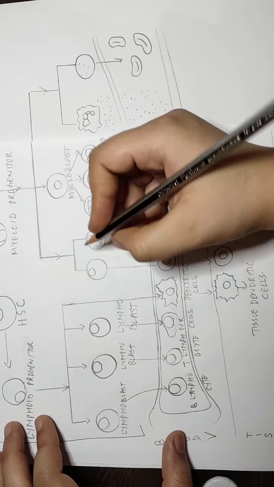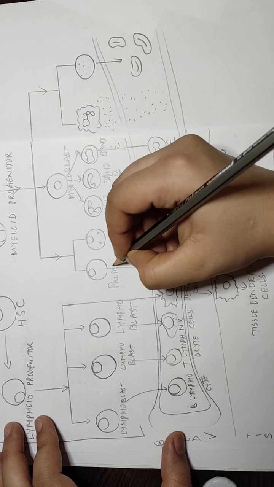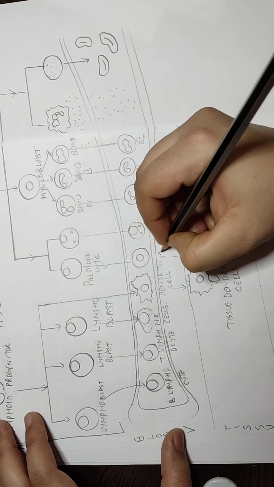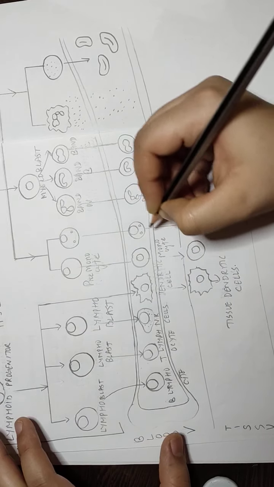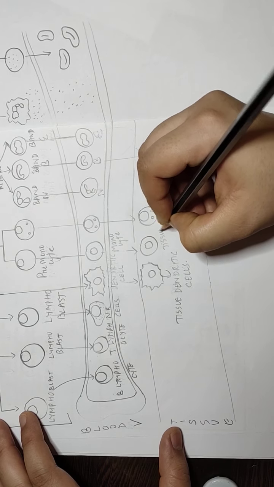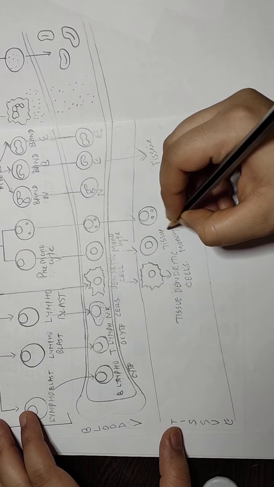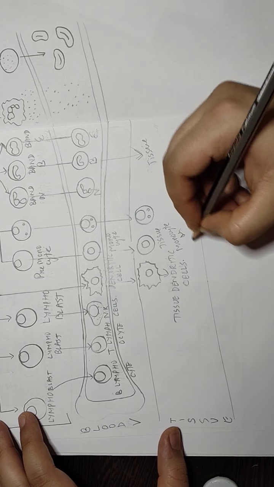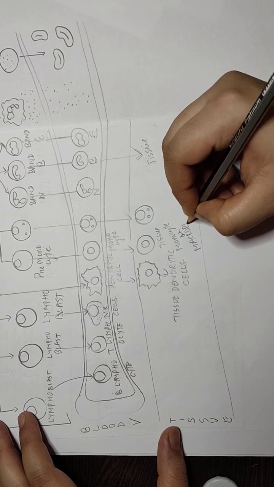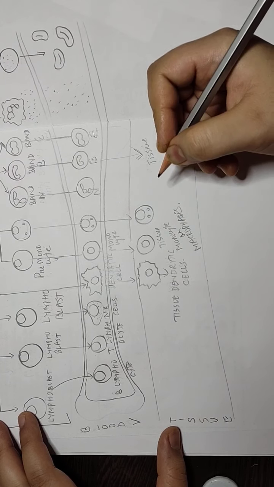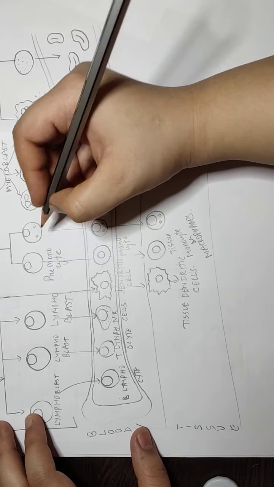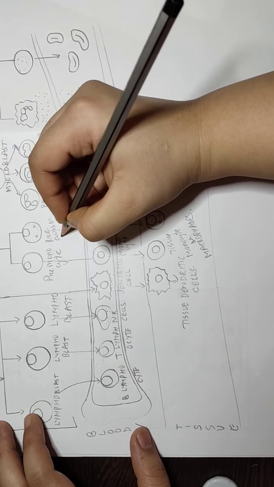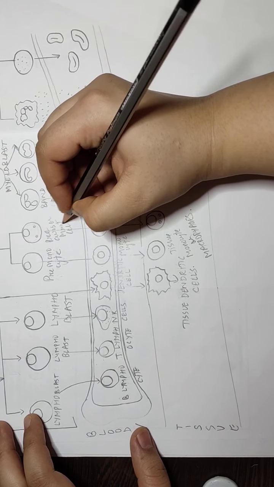This can also be differentiated into pre-monocyte. Pre-monocyte will become monocyte in the blood vessel, and this will also become tissue monocyte or macrophages. Another is your precursor mast cell. What are mast cells?